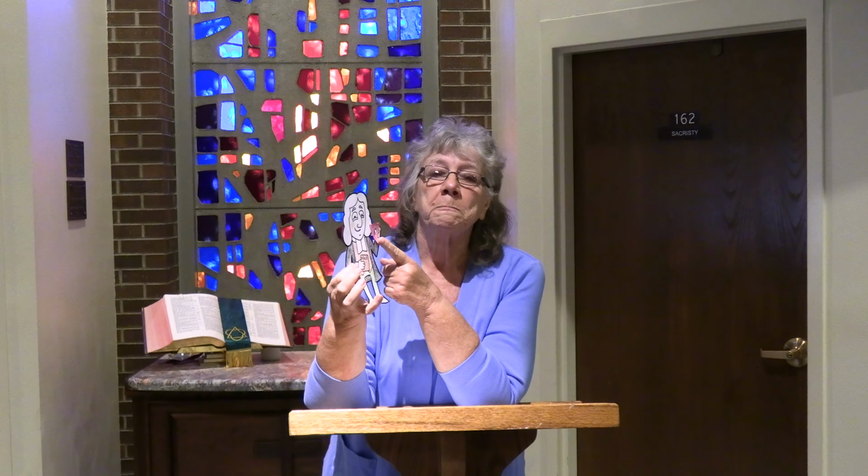Meet my Flat Wesley. And please notice that he has a little triangle that he's carrying. So I would like for you to hear me today speak about Flat Wesley and the Triangle of Grace. So let's talk about triangles for a minute. We're going to talk about more than one triangle today.